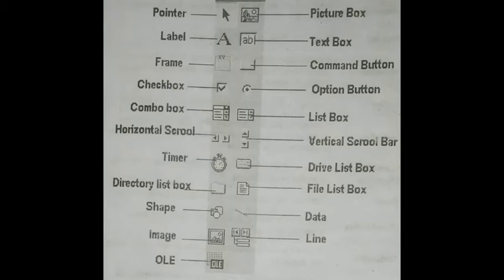Right? Our next control is the shape control. It is used to add a shape, rectangle, square, or circle to a form. When you want to set different types of shapes on your form, at that time this control is utilized.